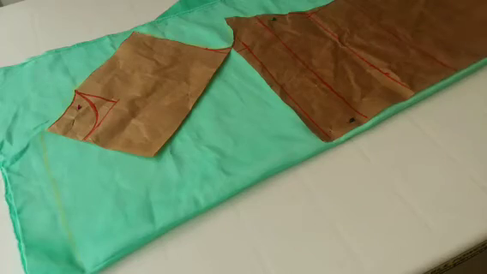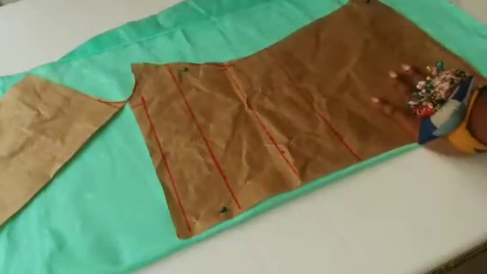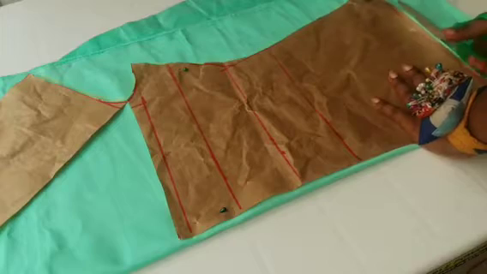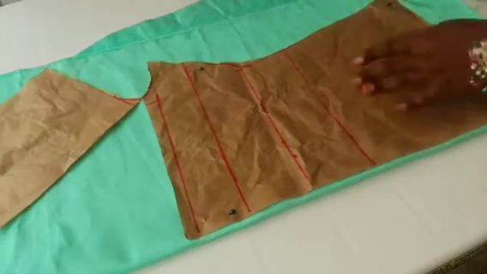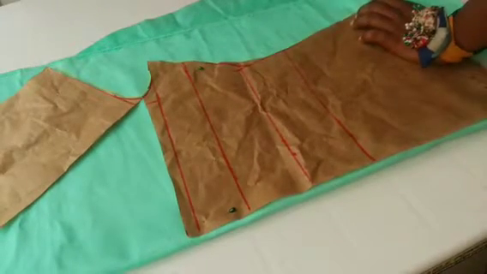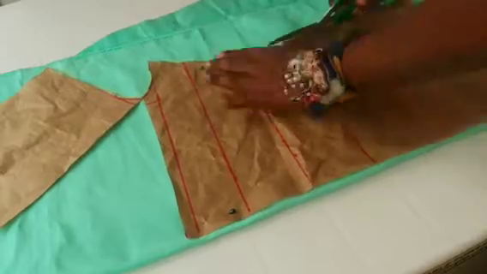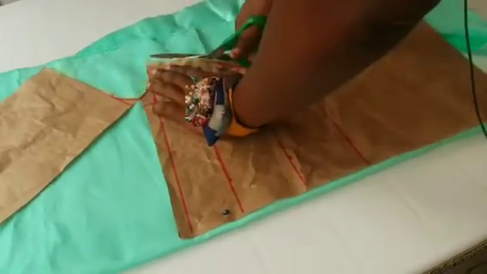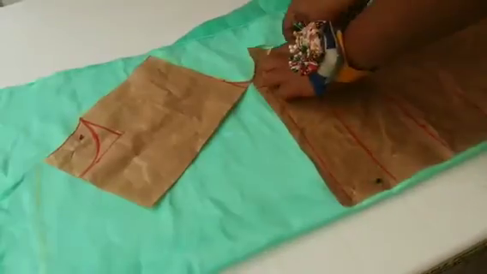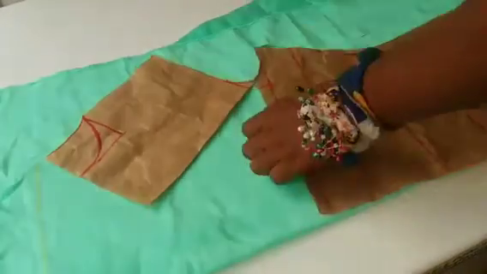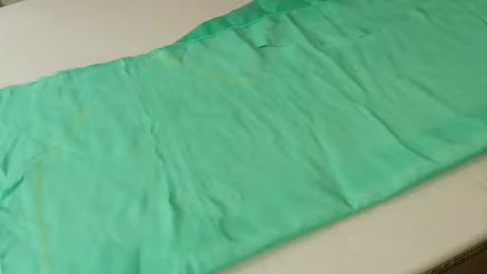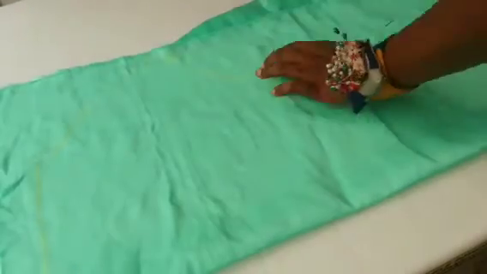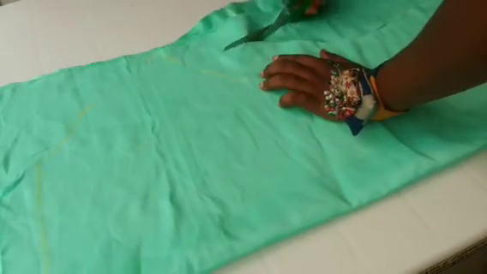So the next thing for me to do right now is to cut it out. This is just all for the front part. So I am just cutting it out. You can see it's very easy. Okay, so just do your own like so, and use your scissors to cut it out.